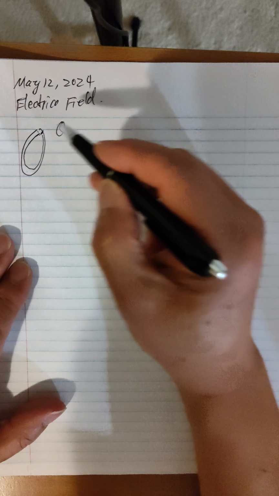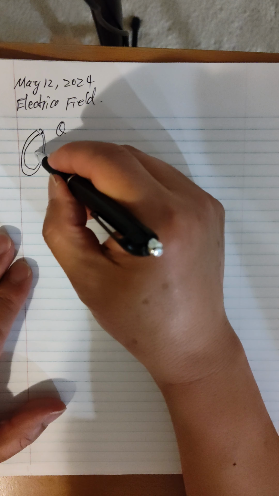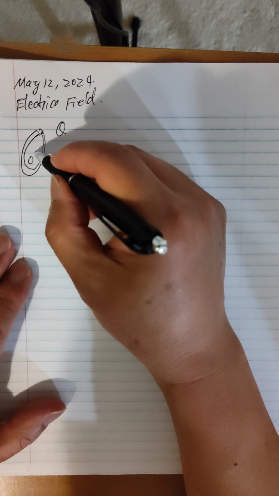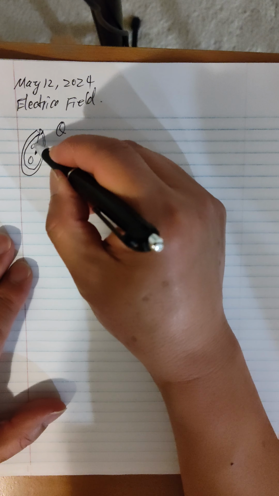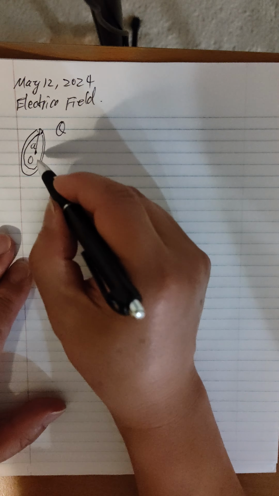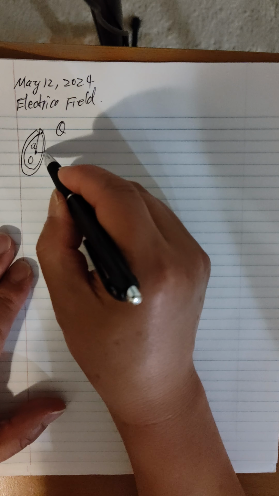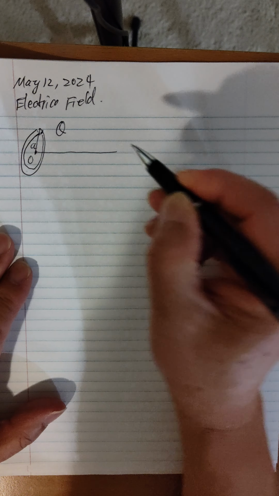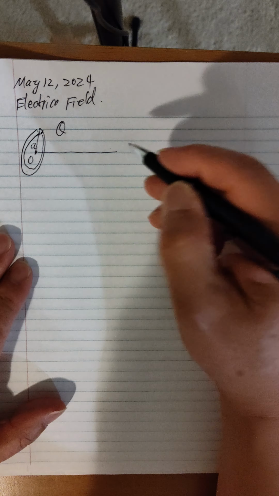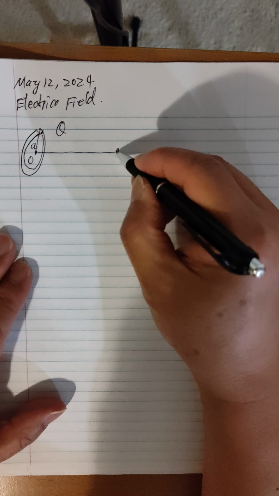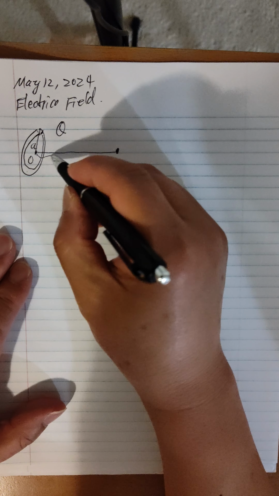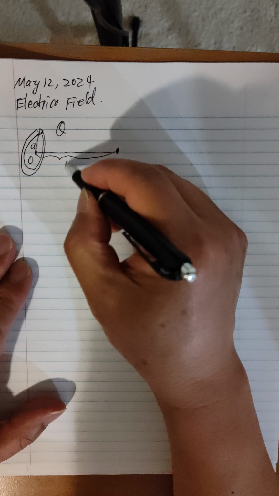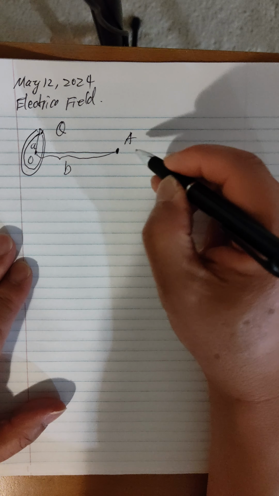The ring center is O, with a radius, let's call it a. If from the center of the ring we draw a line perpendicular to the ring, at a distance b away from it, let's call this point A.